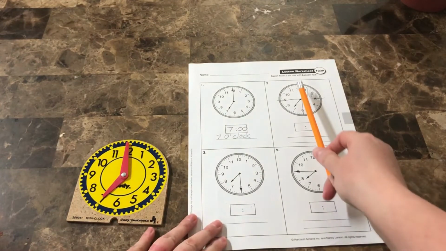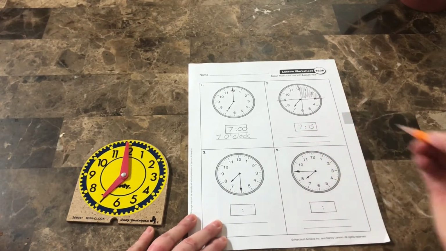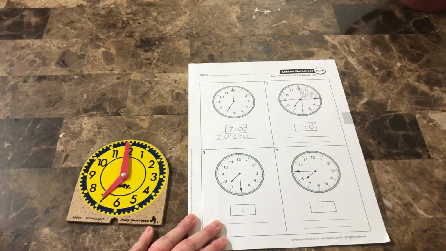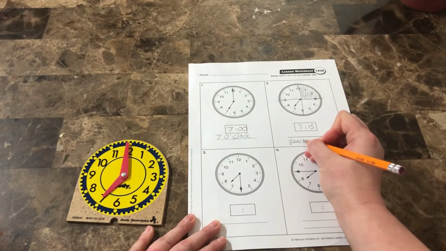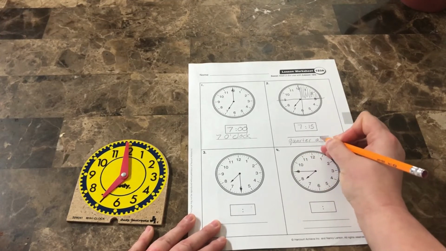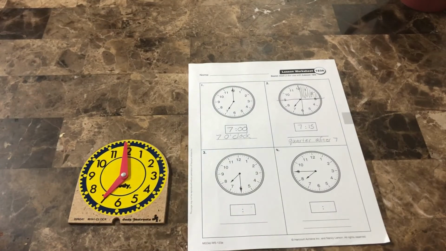So the time is 5, 10, 15, 7:15, and we would call this quarter after 7, because 15 minutes have passed. Every quarter is 15 minutes of an hour. So 7:15 is quarter after 7.